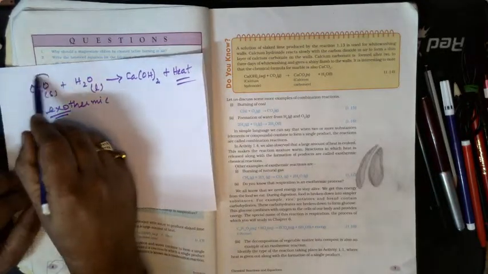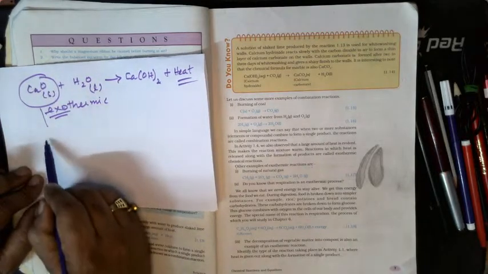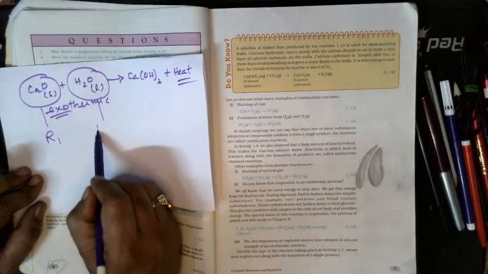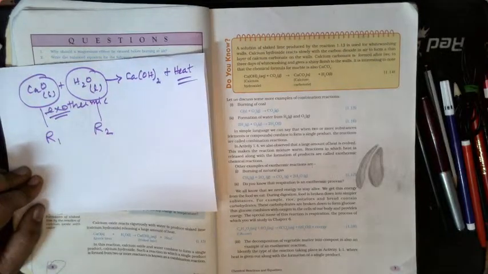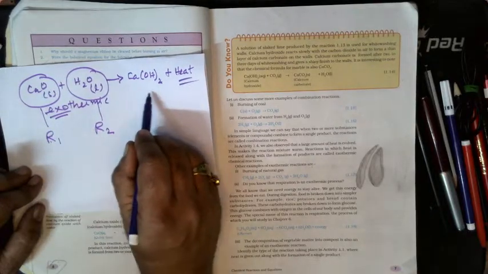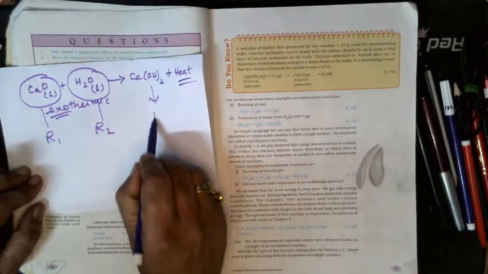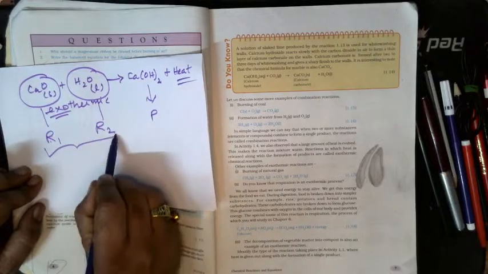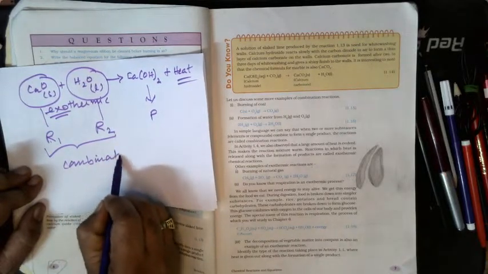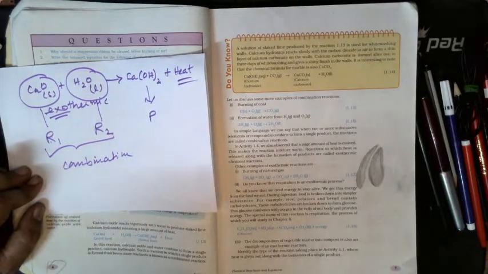Remember, this is reactant 1 and another reactant, which can also be called a reagent. So two reactants combine to form a single product, and that's why it's called a combination reaction. Do you understand this? What is the condition for that?